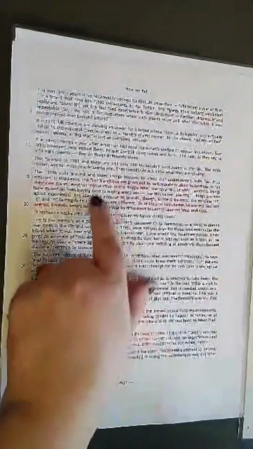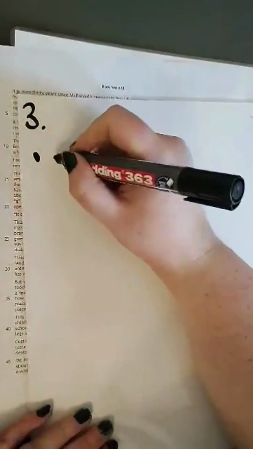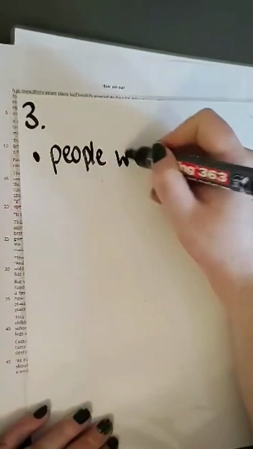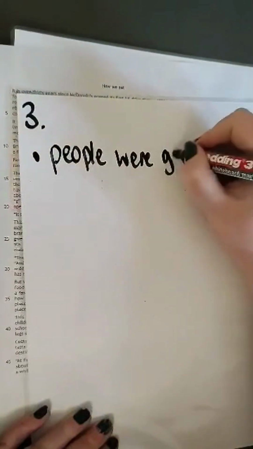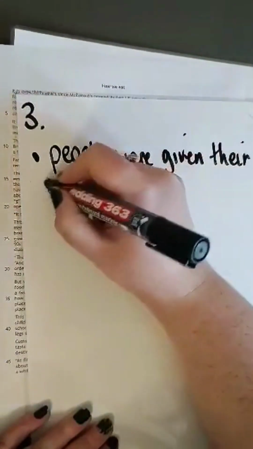Now just a quick reminder that the question is asking you about how McDonald's developed. So we're going to start with the first point. The first franchises are given out by McDonald's to allow individuals to run their own stores. And we're using bullet points for this as well. Okay, so we could say something along the lines of, people were given their own restaurants to manage.